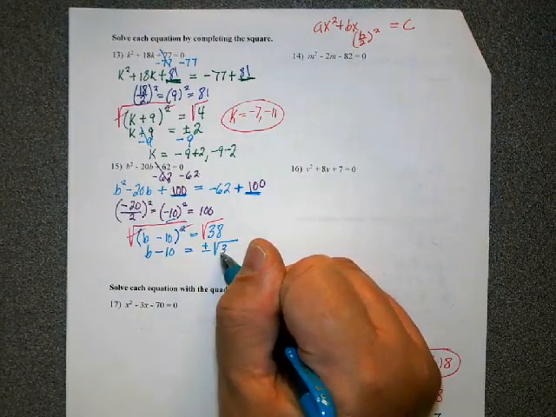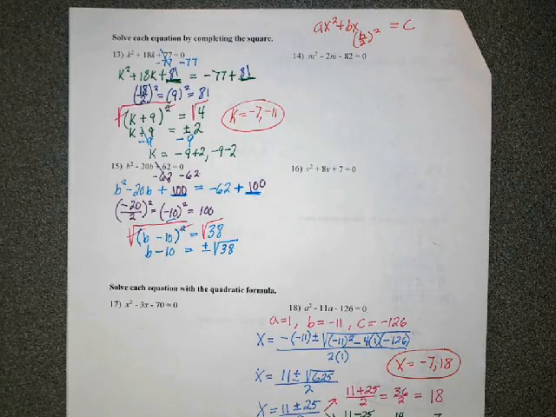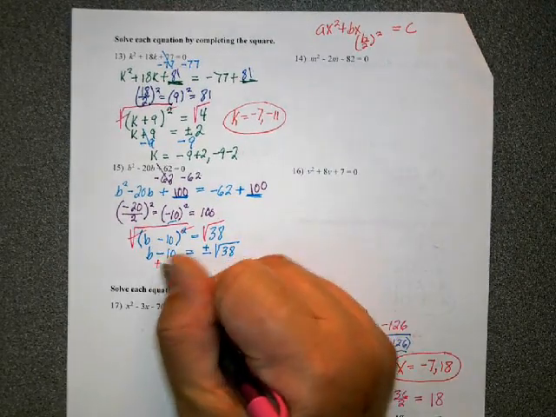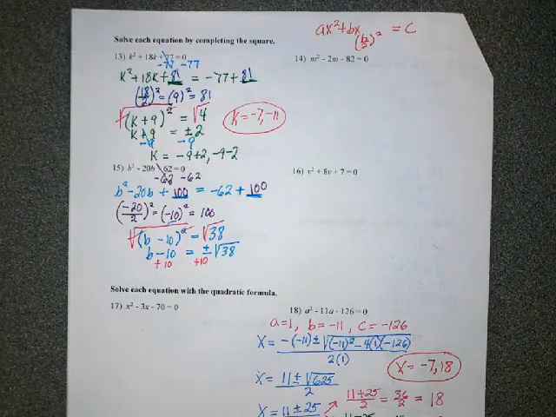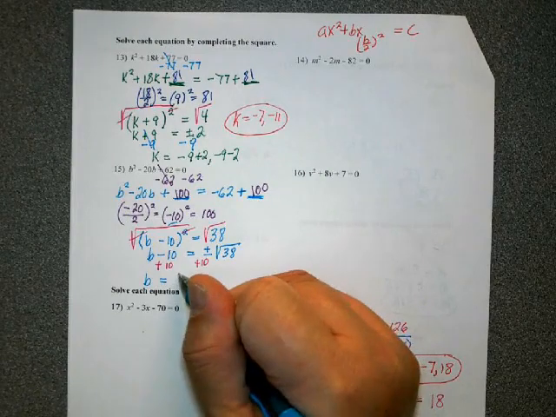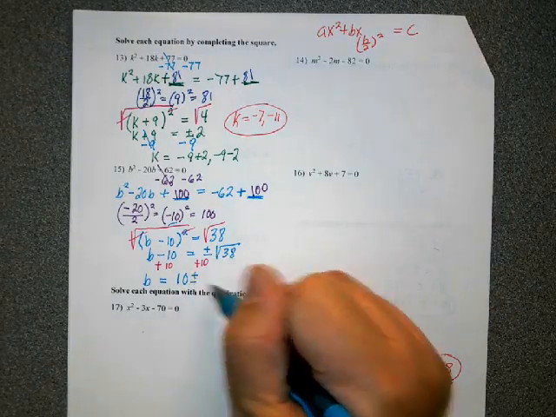Is it going to be reduced, simplified? I don't think so. Nope, I think we're good. Add 10 to both sides. So b is going to equal 10 plus or minus square root of 38.